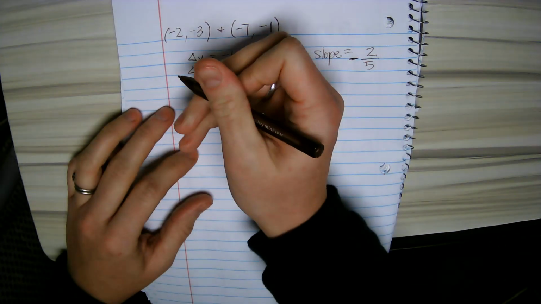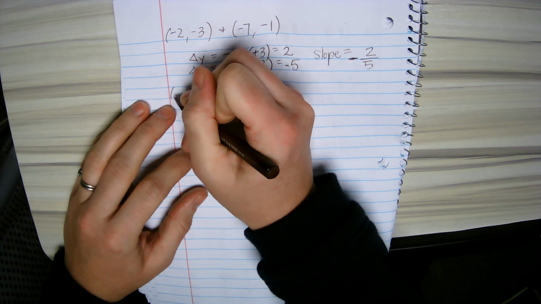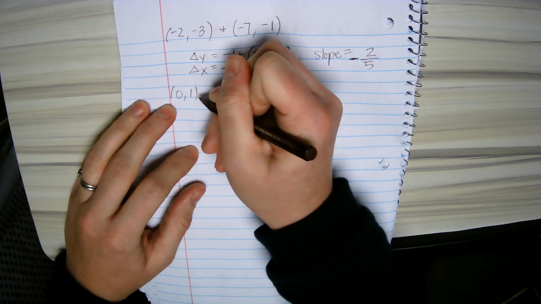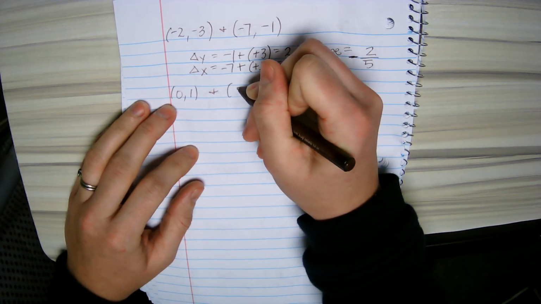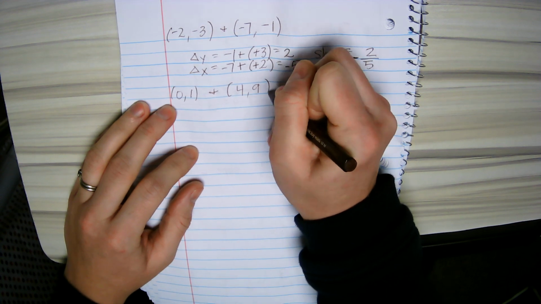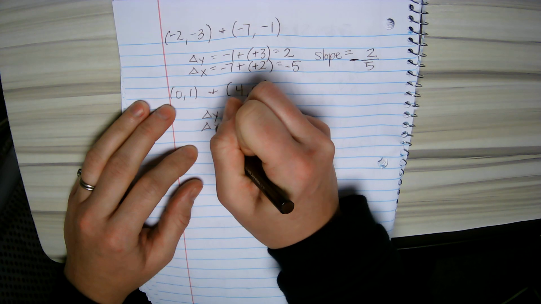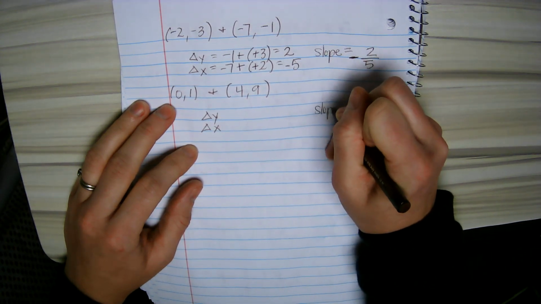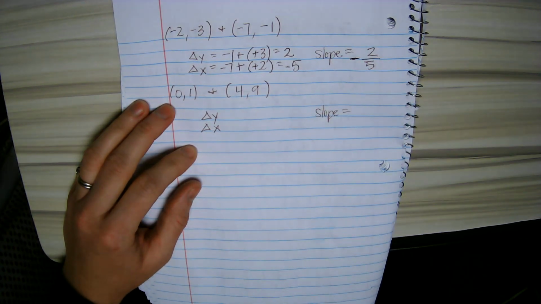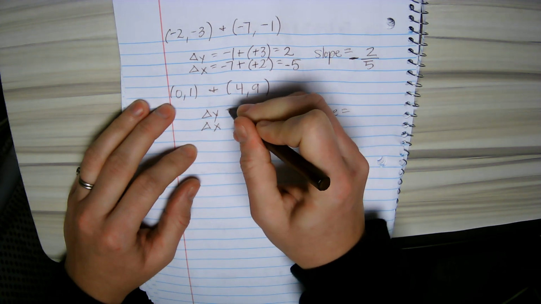Last one, are you ready for it? How about (0, 1) and (4, 9). So remember, I want your change of y, your change of x, and your slope. Be sure you're pausing the video and giving this a go to practice with us.